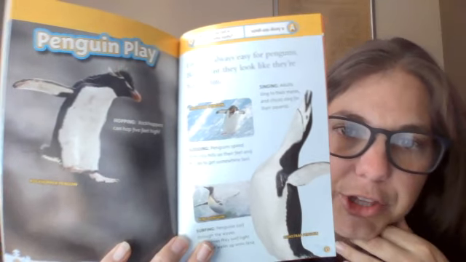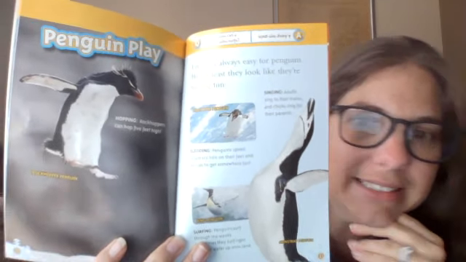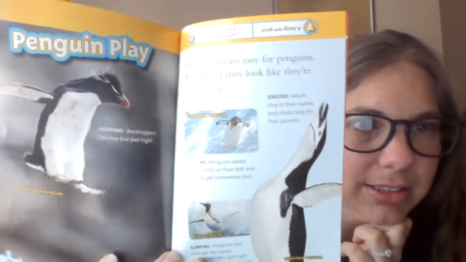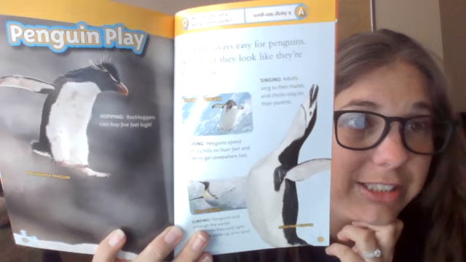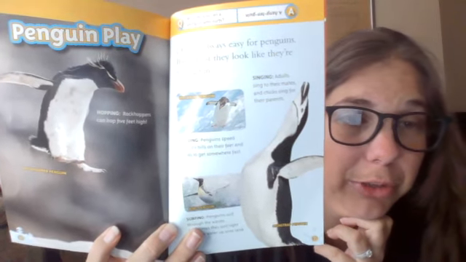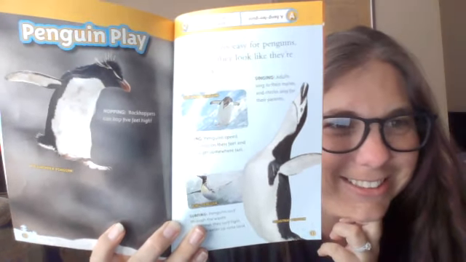Okay, so on this page, can you make a self-to-text connection? Do you like to do any of the things that the penguins do? Hopping, singing, sledding, or surfing? Can you tell someone at home something that you like to do like the penguins do? Maybe you can even show how you would do it if you looked like a penguin.